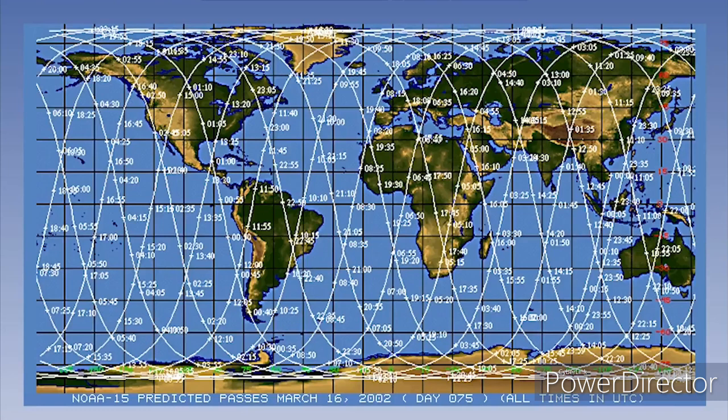However, polar orbiting satellite pictures do have their disadvantages. Since they are in a lower orbit, their field of view is considerably less, and they will not pass over the same region again for another 12 hours. As such, cloud features cannot be tracked.